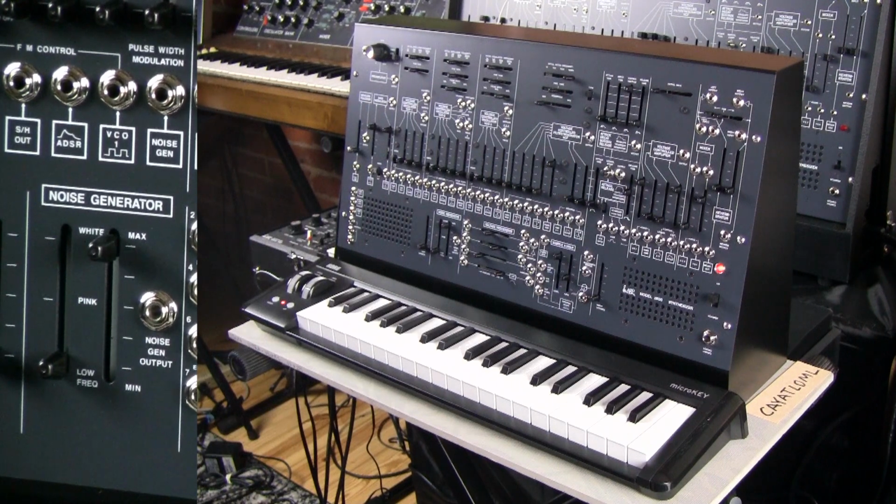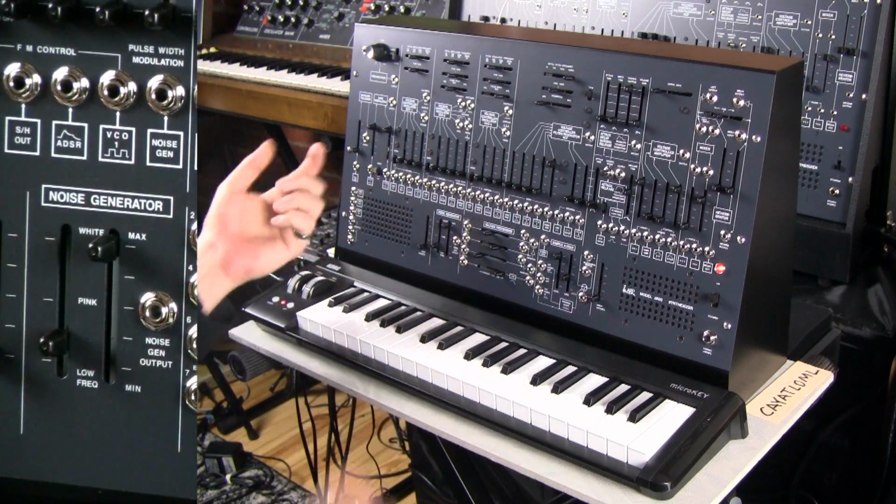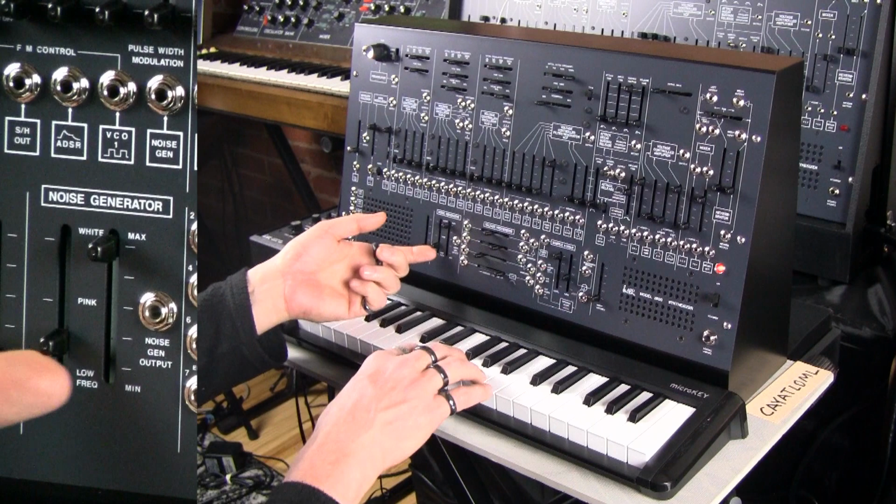Low frequency noise is really great as a random source, and it has a variety of functions that are, in my opinion, a lot more fun than just the plain static sound that you get from white noise. So we can come up with our own type of noise on this spectrum that we're given.